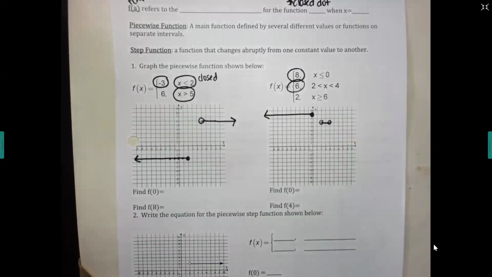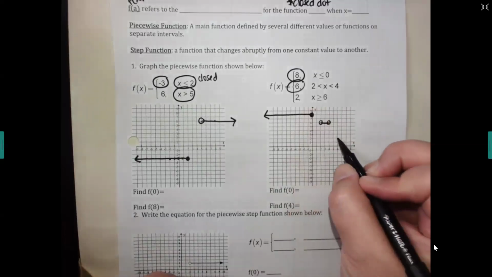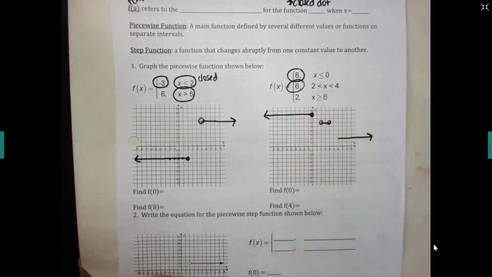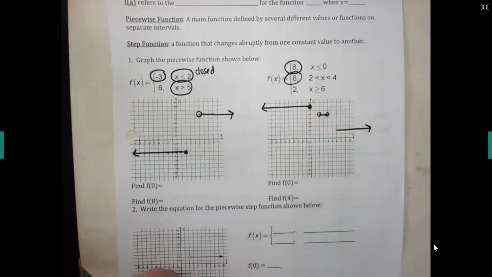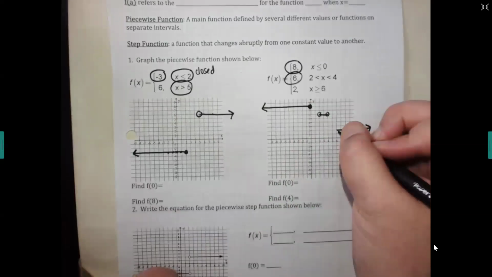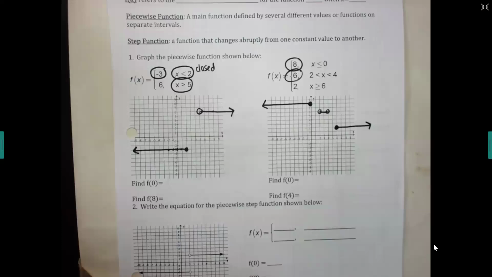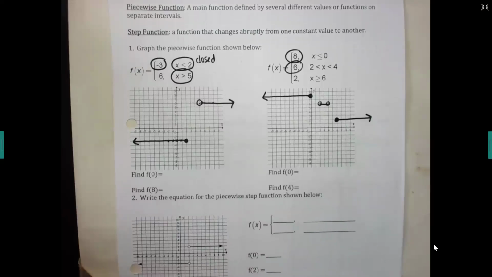Okay, last step is going to be at height 2. And I want it to start at 6. And if it's a greater than, I want it to point to the right. So 6 would be here. Height is 2 to the right forever. What kind of circle for that one? Closed. Very good. Okay, then you have a couple of F's that you're asked to find. So let's just do them for that second graph. So if I want F of 0, remember 0 is the X value, and then I have to just count how high to make it back to my graph. So I would have to go to 8. Very good.